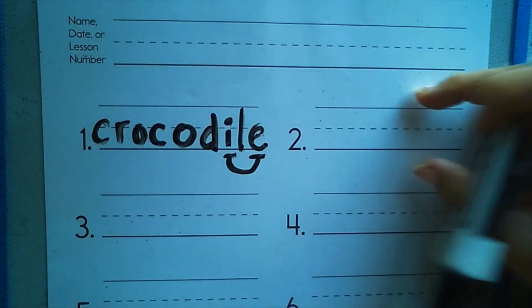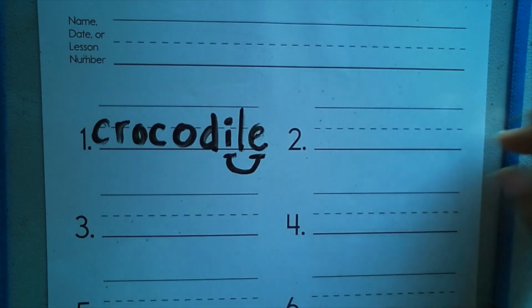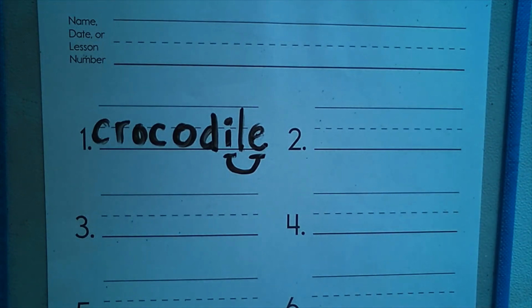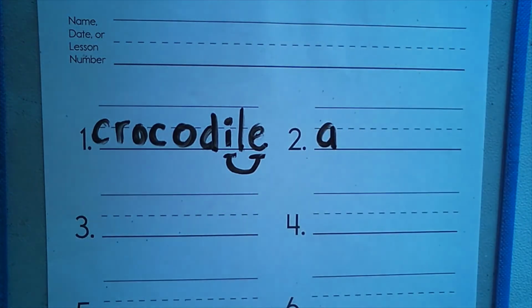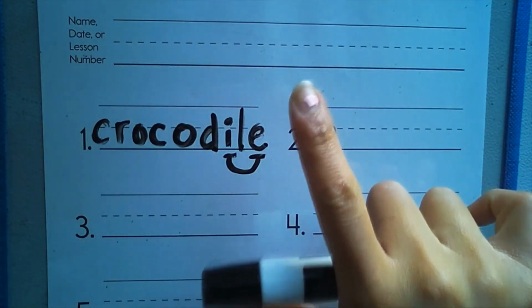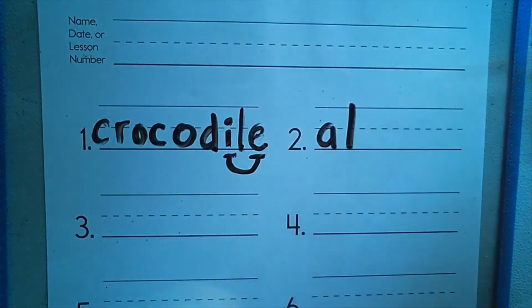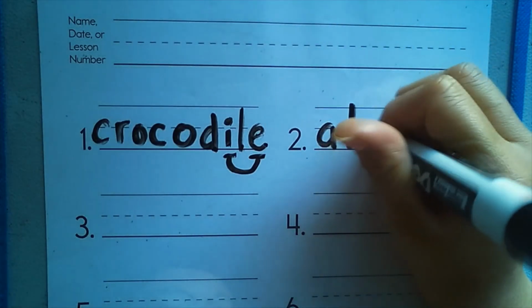Alrighty, number 2, alone. I am home alone. Go ahead and say alone. First syllable, that's going to be a schwa represented by the letter A. Remember, a schwa is when the vowel doesn't sound like its normal short or long sound. Ready? Second syllable, lone. O. It's going to be a long O.